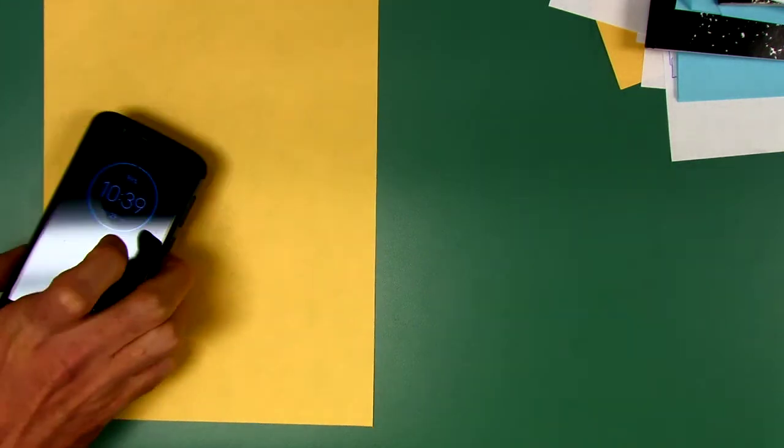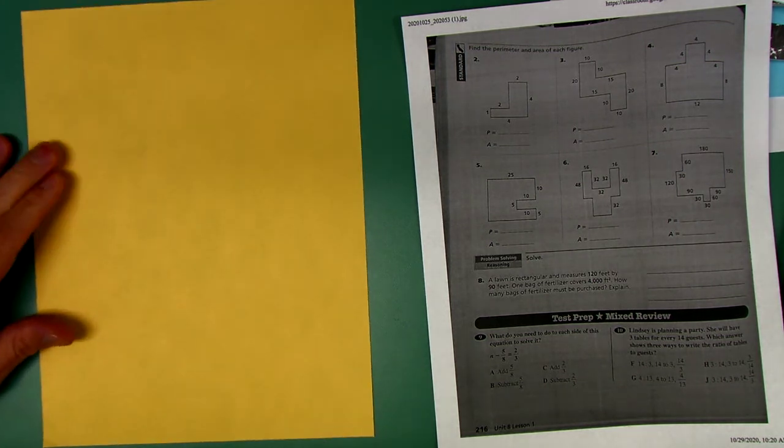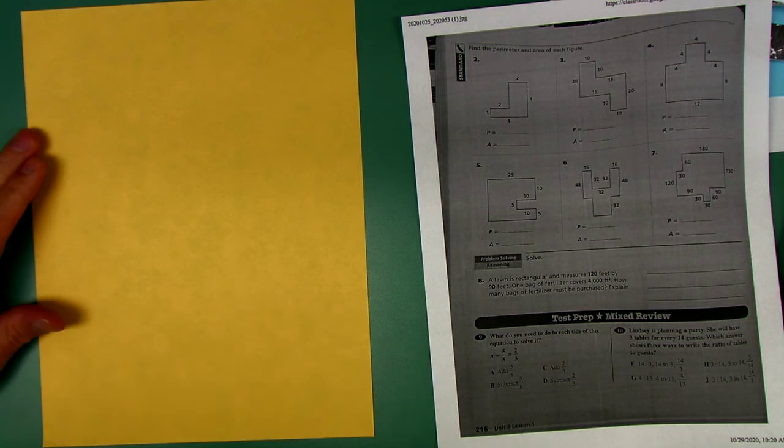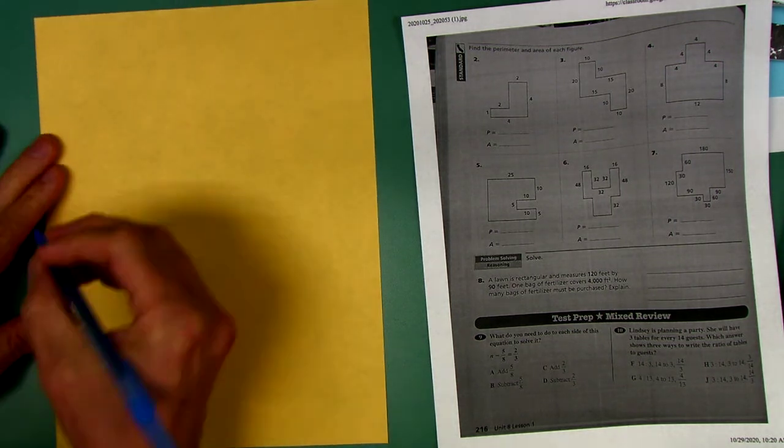Okay, I got a request. Kids stayed after class about the worksheet for page 216. They had a little trouble with that. There's a few videos coming your way about those. I told him I'd try to do 3 of these, and he requested number 3, number 6, and number 7. Again, you're getting perimeter and area of irregular shapes or complex figures, right?